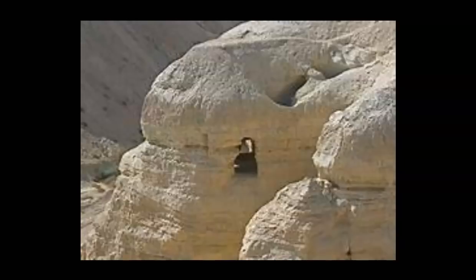Let me flee to it. It is very small, isn't it? Then my life will be spared. He said, okay, very well, I will grant you this request too. I will not overthrow the town you speak of, but flee there quickly, because I cannot do anything until you reach it. He cannot do anything until he reaches the town.